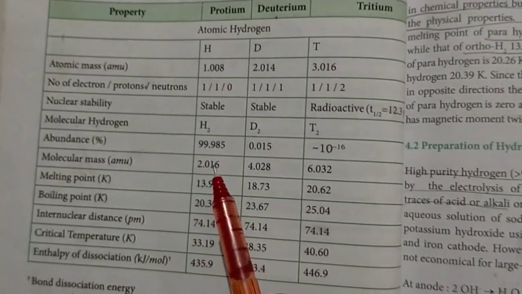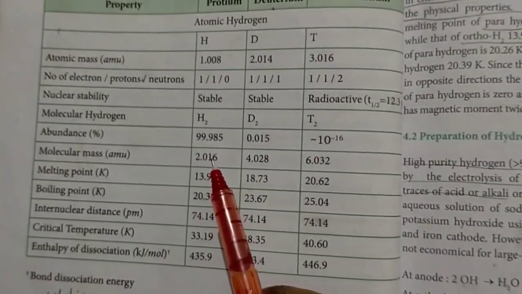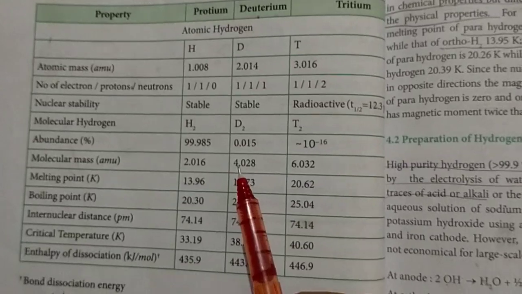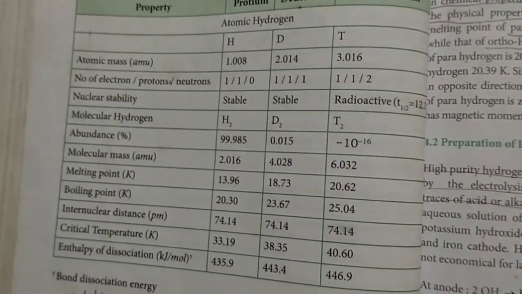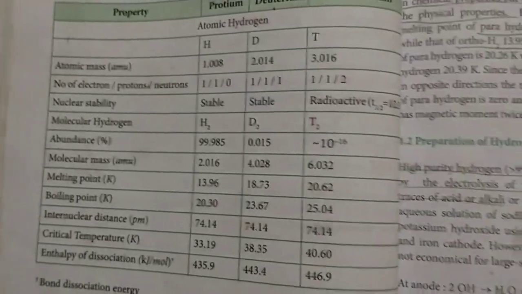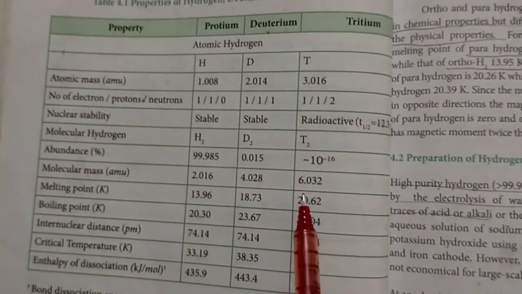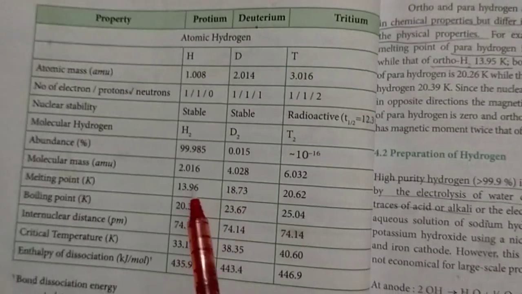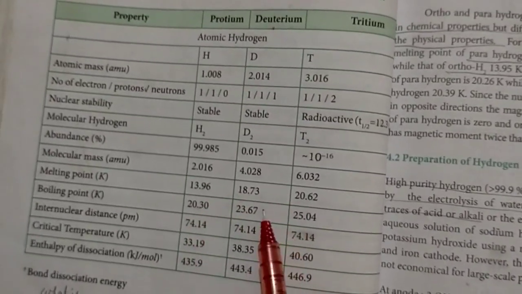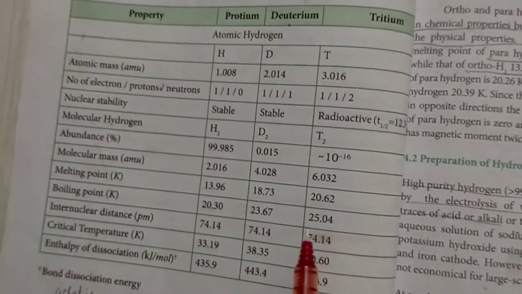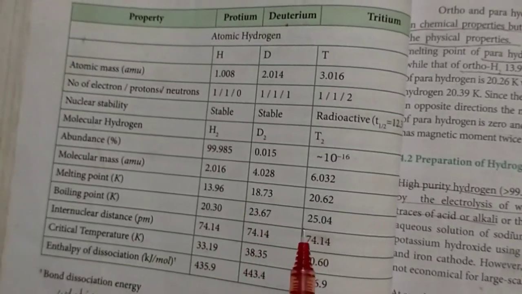The molecular masses are 2.016, 4.028 and 6.032, and the melting points are different from each other. The boiling points are also not the same.